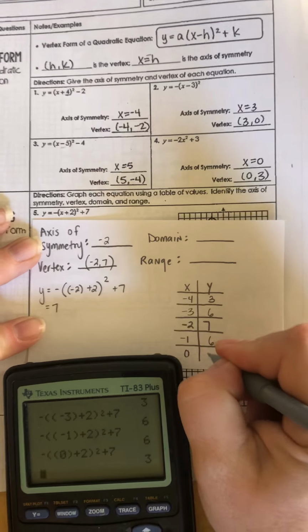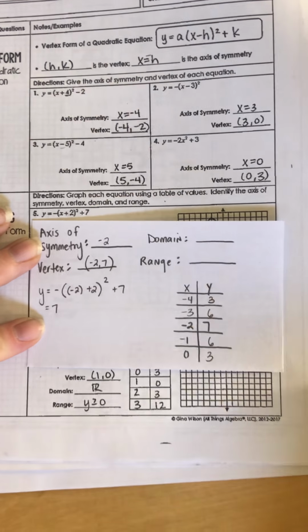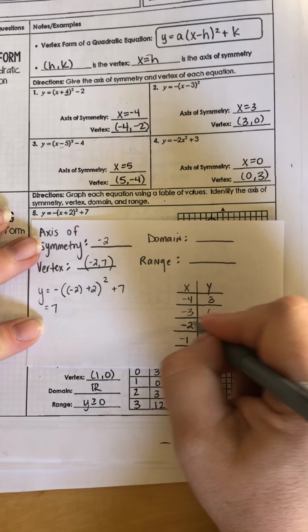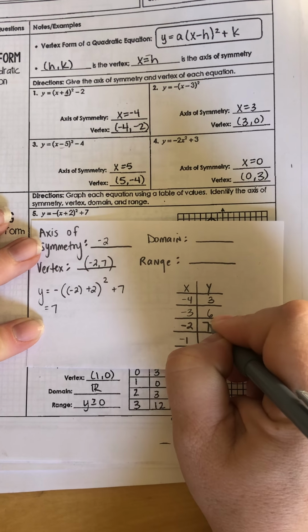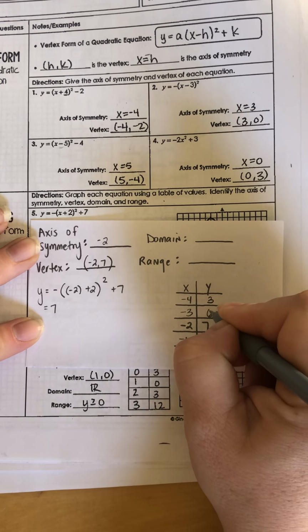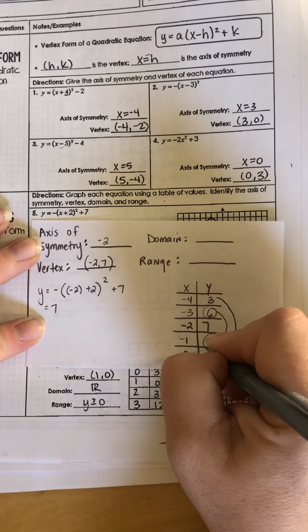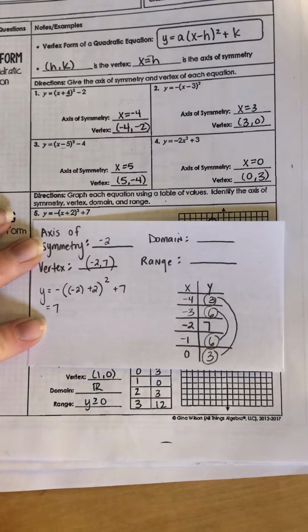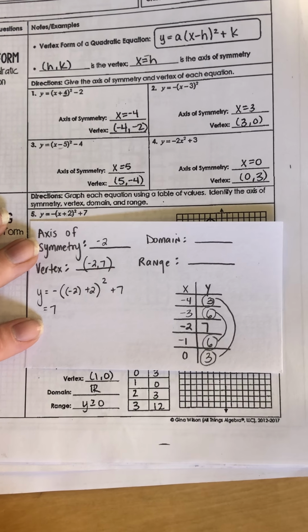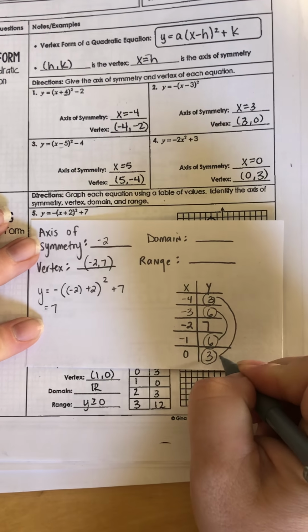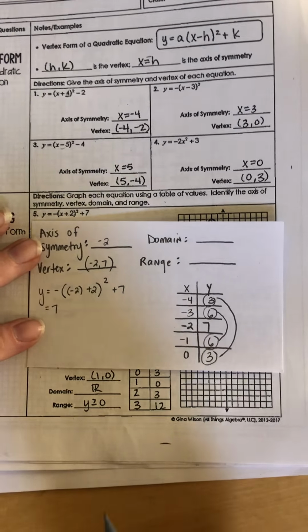Now, these should be, if they're in order, this should be your vertex, your maximum or minimum, whatever it is. These two numbers should be the same. And these two numbers should be the same. Okay, and that's going to be a quadratic similarity right there.